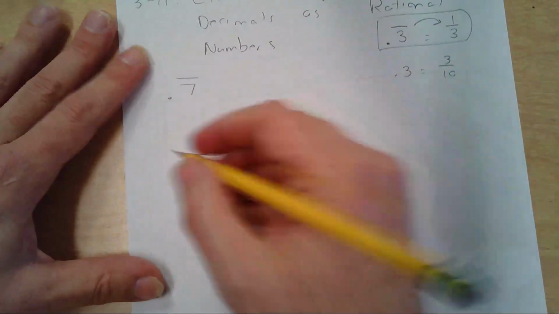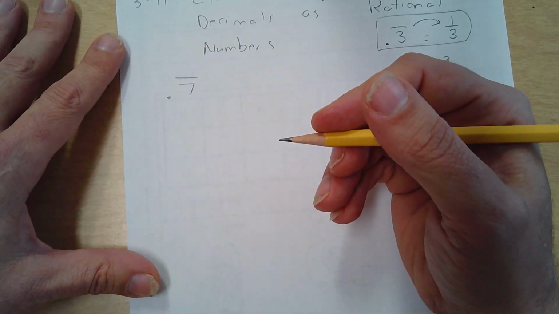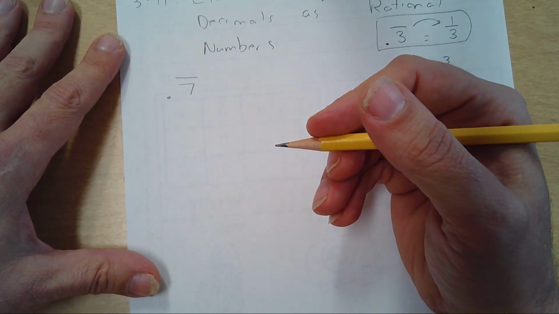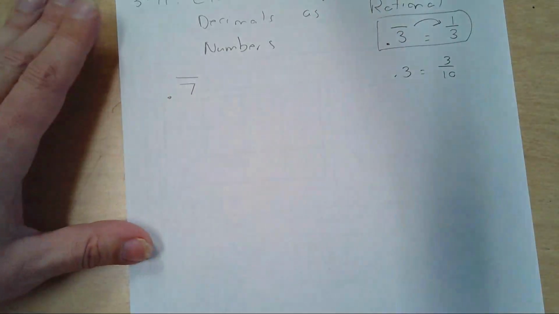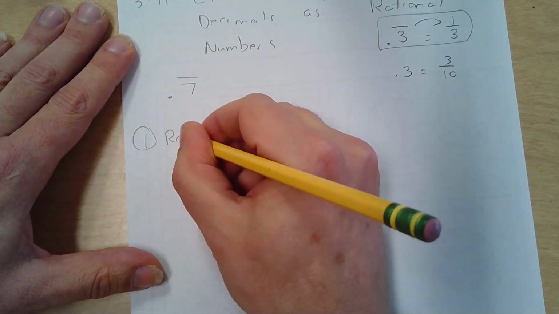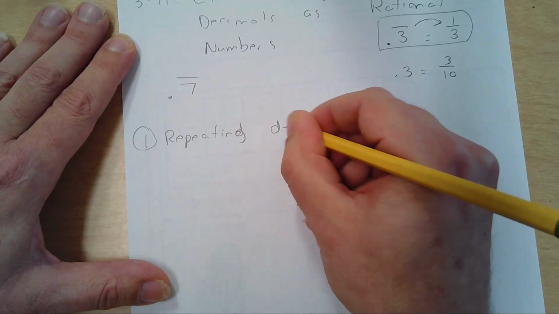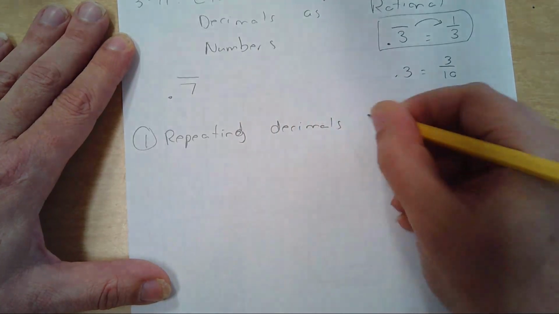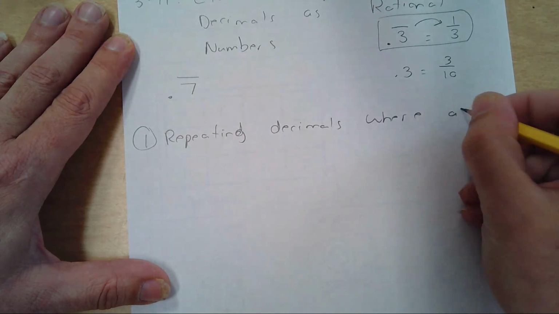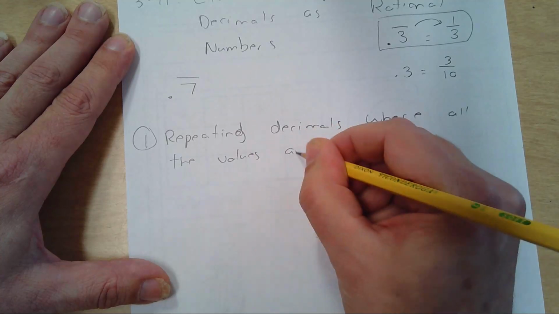So, how do I want to call this here? What's the book call it? We don't call it anything. So let's call it this. 1. Repeating decimals where all the values are repeated.